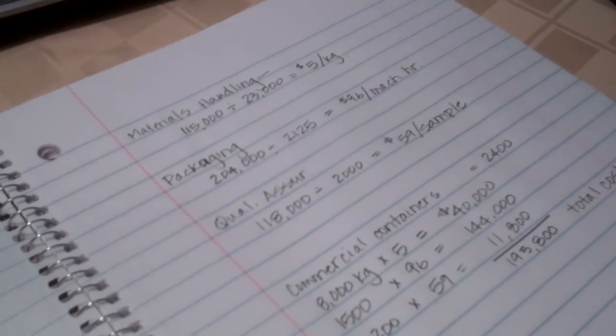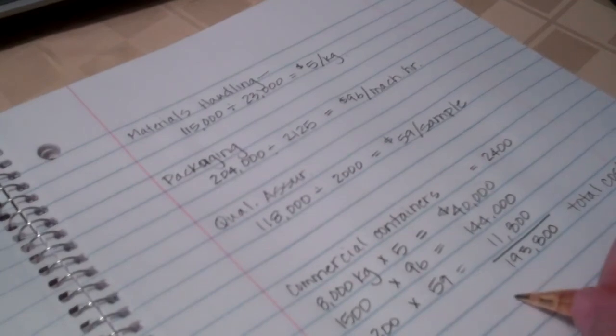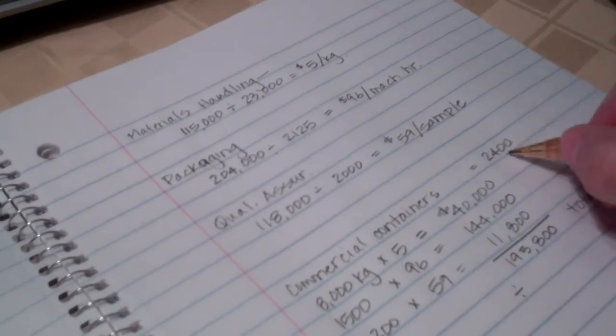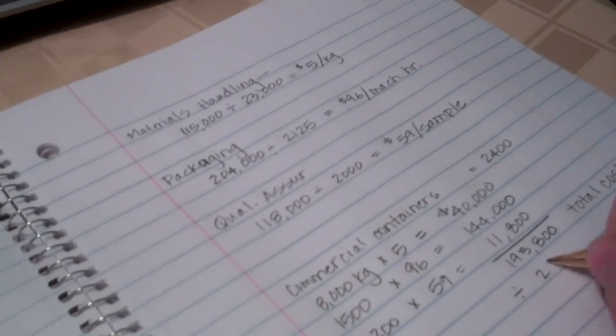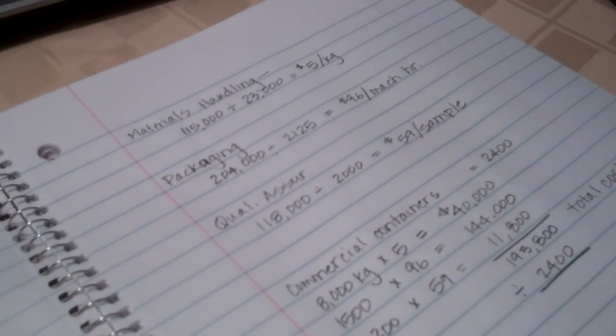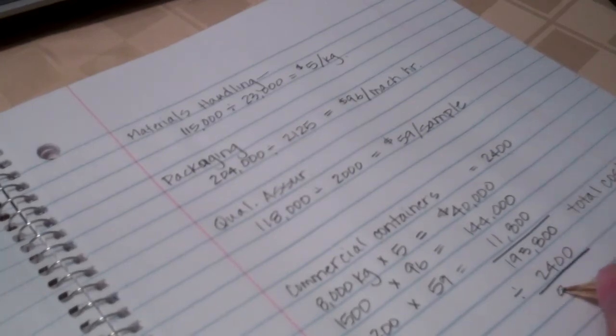But I'm running off the edge of the video. Divided by the total number produced, 2,400, gives us $81.58 per unit. Okay, and that's containers. So that's the first part.